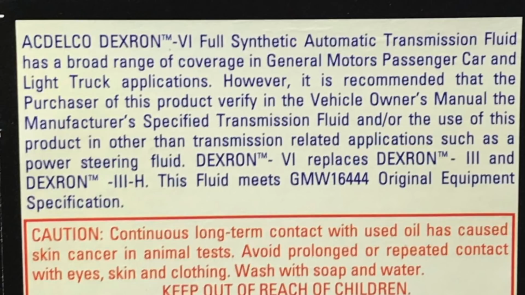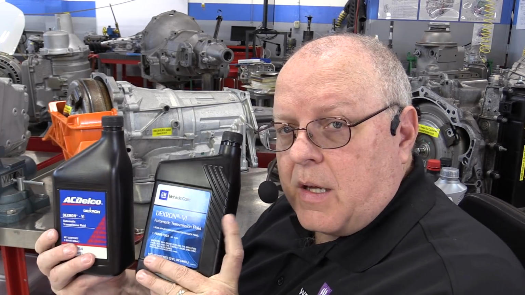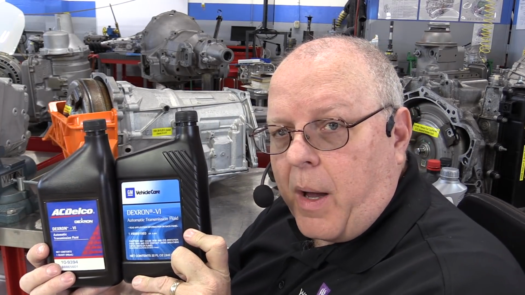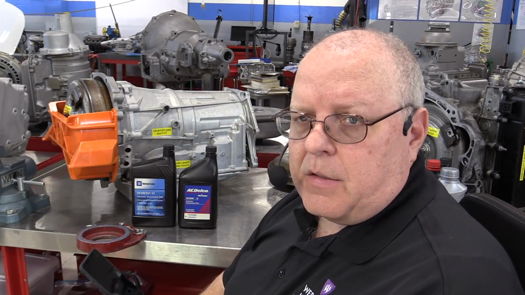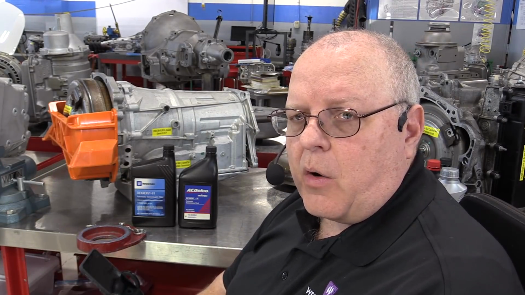Now, both of these bottles on the back say that they are backwards compatible with Dexron 3 and 3H. It also says in all applications except power steering and manual transmissions. So the Dexron 6 fluid is not backwards compatible with Dexron fluids and the Type A and the Type A Suffix A and all that clear back to 1949. It's only going back to the Dexron 3H. That makes me think that the Dexron 3H fluid is a much higher quality fluid than I had first suspected.